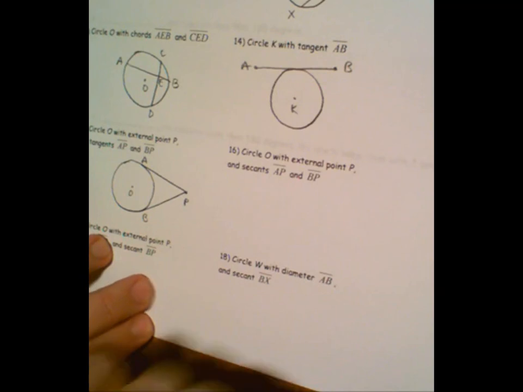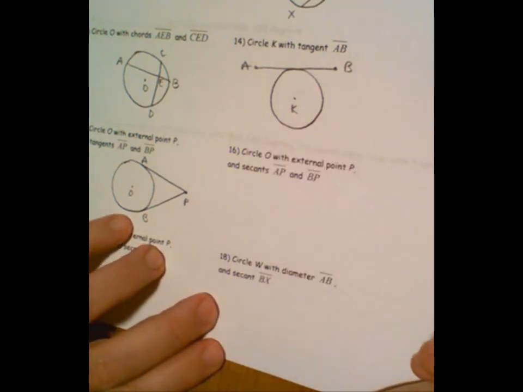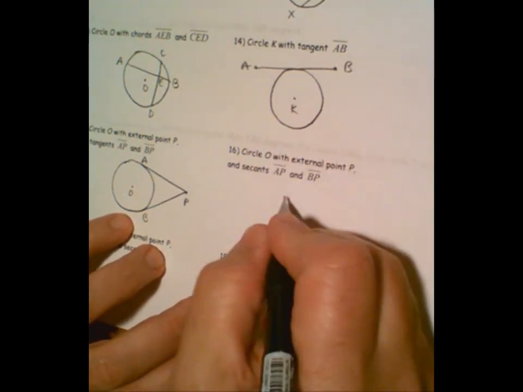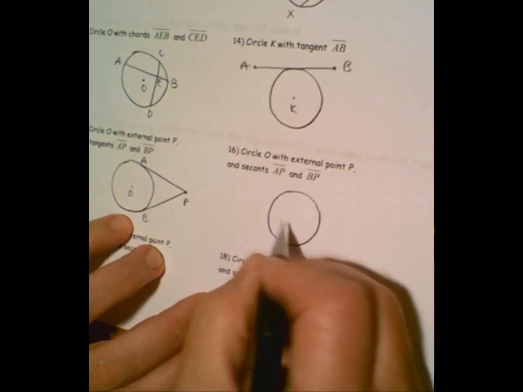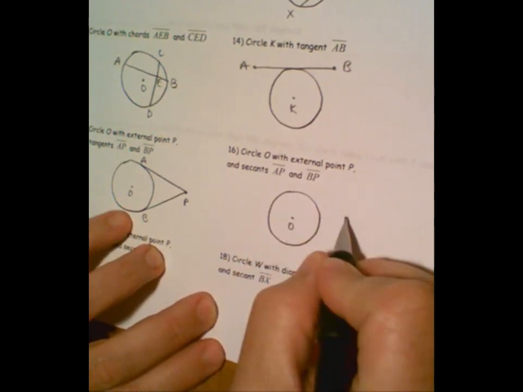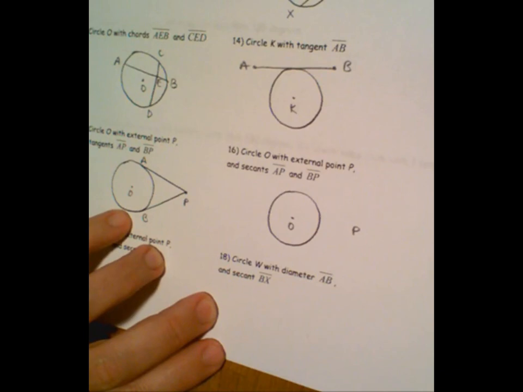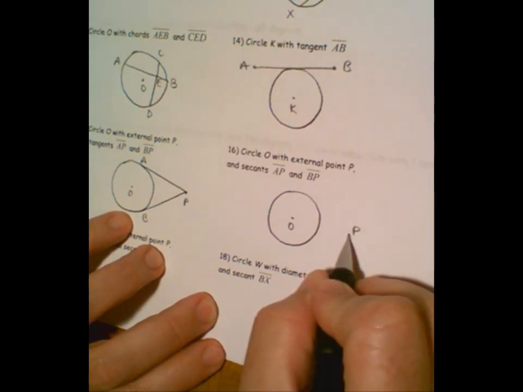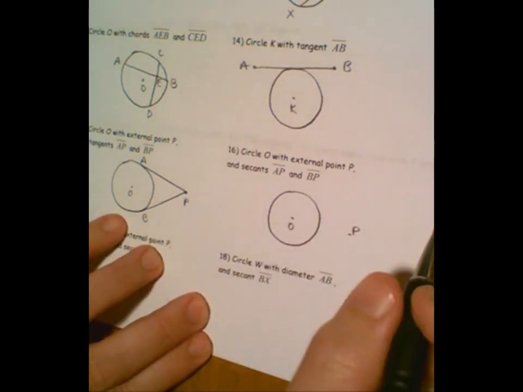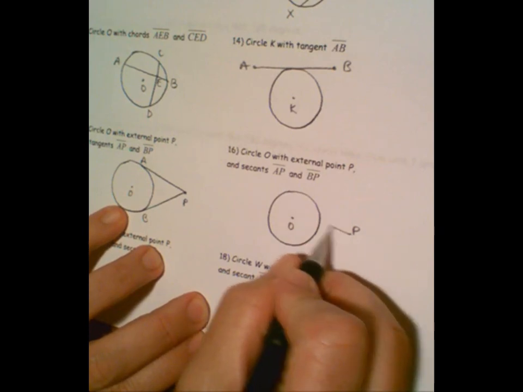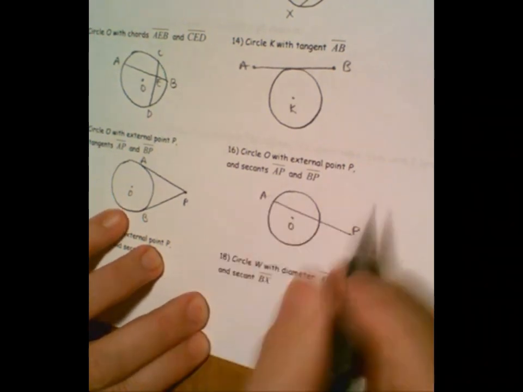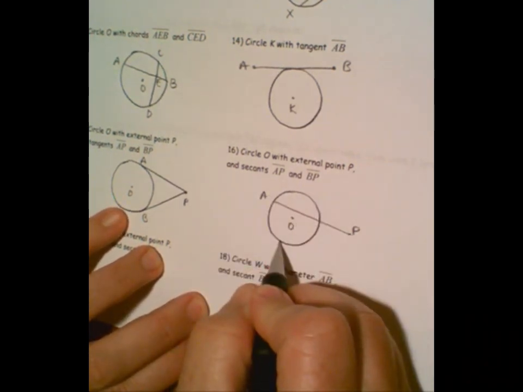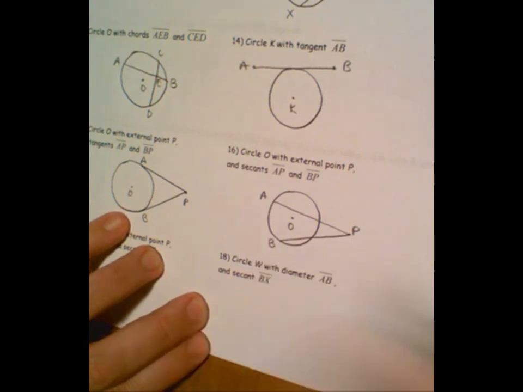Circle O with external point P and secants AP and BP. Circle O, external point P. AP and BP.